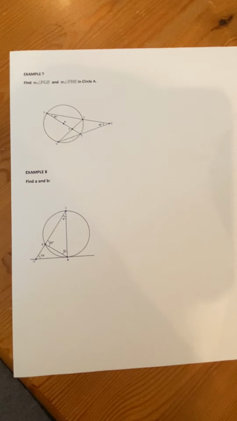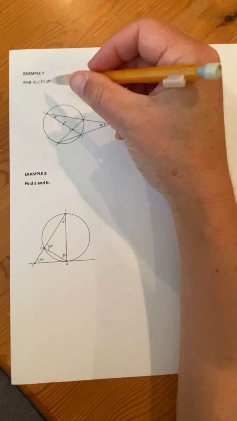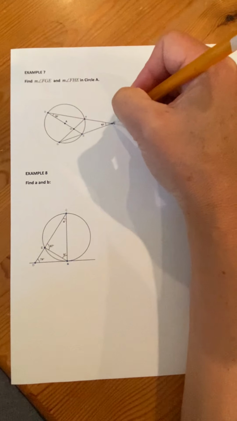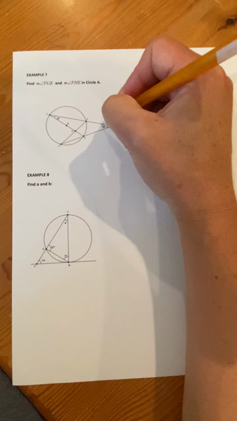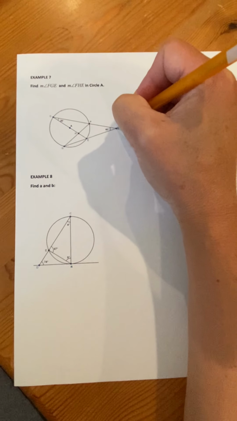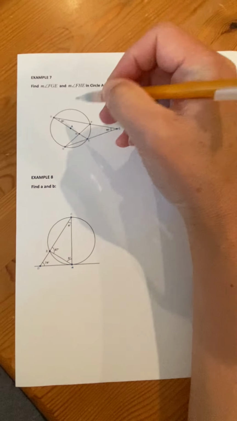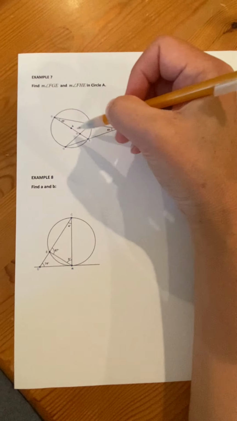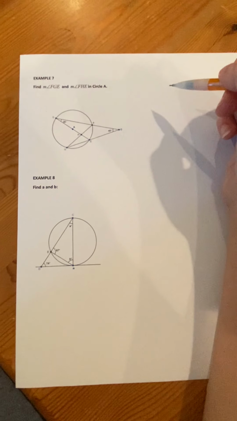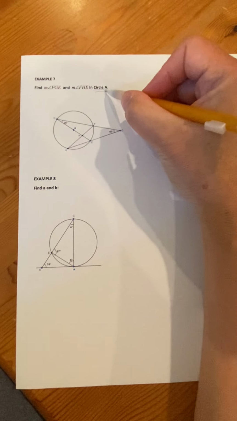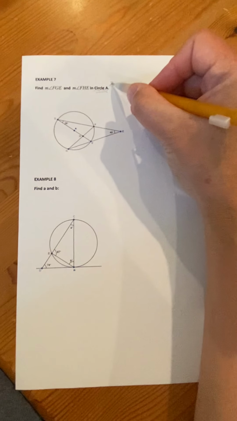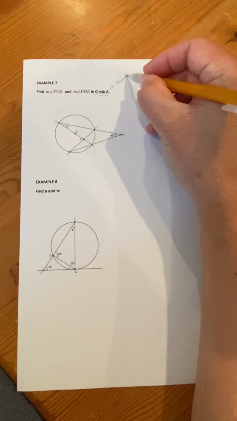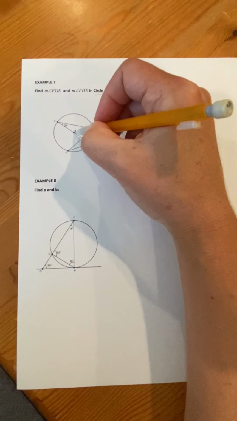All right, so anyways, we are looking at an example that gives us a measure of angle C as 40 degrees, and this vertex is outside the circle. We've got a measure of this angle right here, angle FDE, as 28 degrees. We're told that this is circle A, so as we've already talked about, that means that A is the center of the circle, so that's important to note.